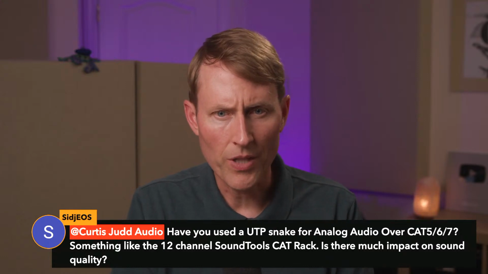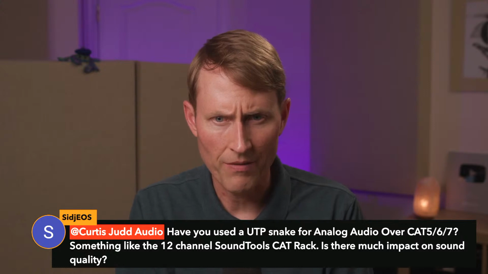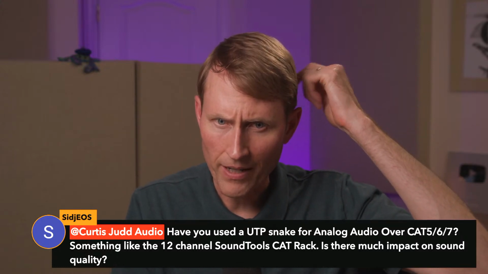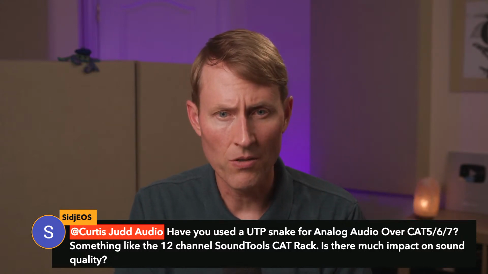All right, have you used a UTP snake for analog audio over Cat5, Cat6, Cat7? Something like the 12-channel Sound Tools Cat Rack. Is there much impact on sound quality? I have not. Anyone who's done live sound, please let us know.